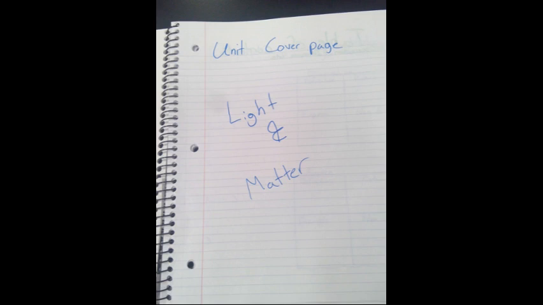The very first thing that should be in your science notebook is a unit cover page. The very first unit we are doing is called Light and Matter. You are welcome just to write that on the front page and move on, or make it look nice.